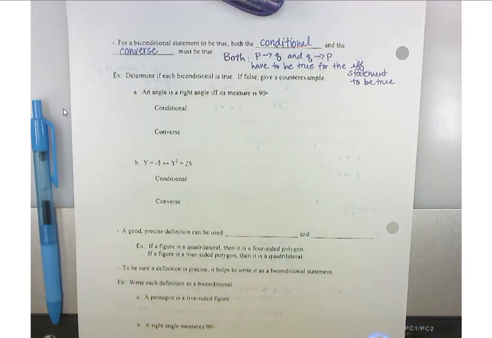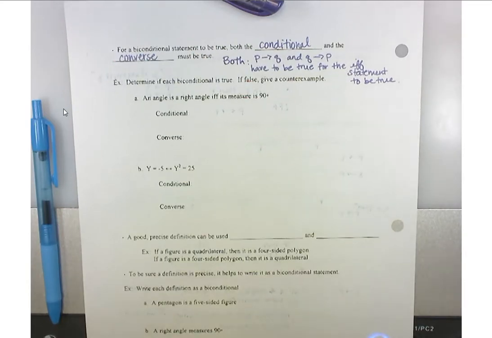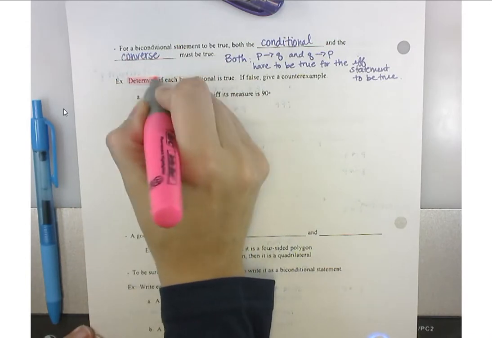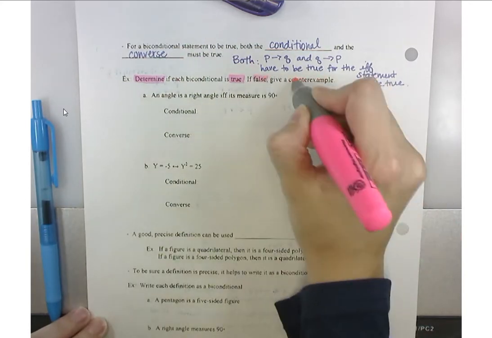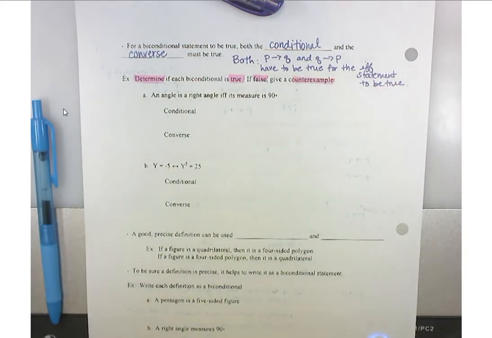Okay, so for the next one, it says determine if each biconditional is true. If it is false, you have to give a counter example. So the first thing you're going to do is say whether it's true or false. If it's true, you're good. If it's false, then you have to give a counter example. Remember with counter examples, the hypothesis has to be true, and then you show that the conclusion is false.